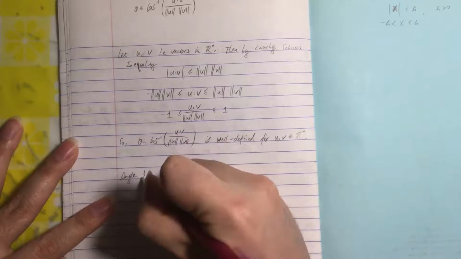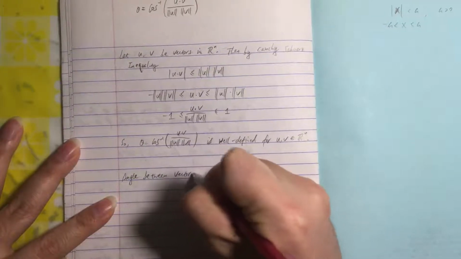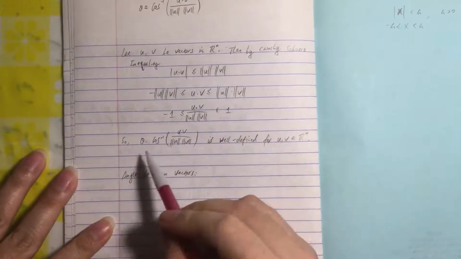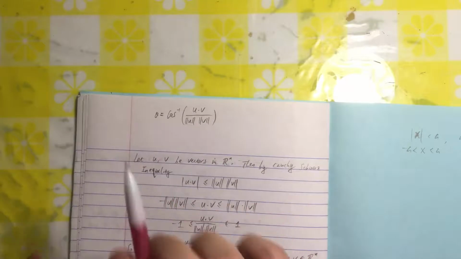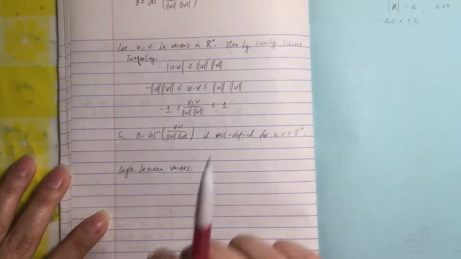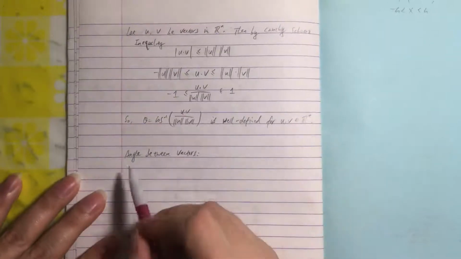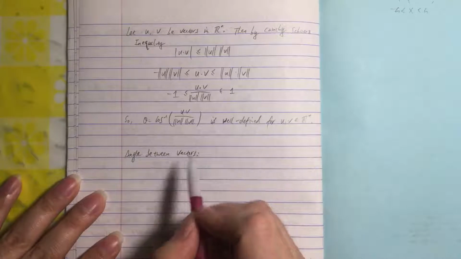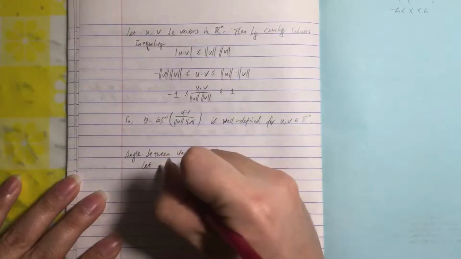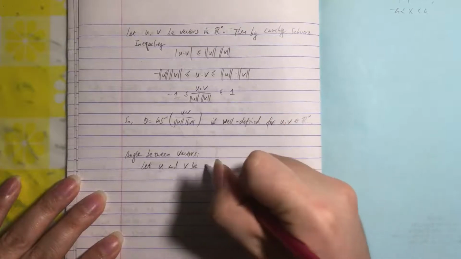So for the angle between vectors, we define it in this way, since this formula works for angles in R2 and R3, and is also well defined for all vectors in higher dimensional space. Let me define the angle of vectors. Let u and v be vectors in Rn.